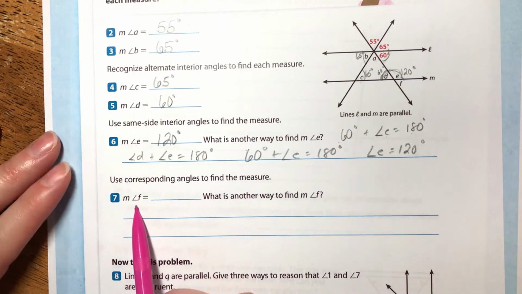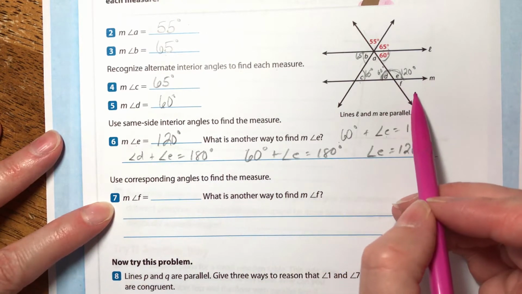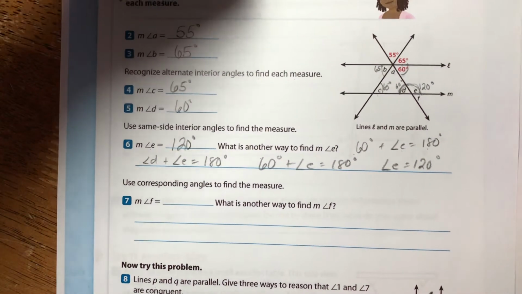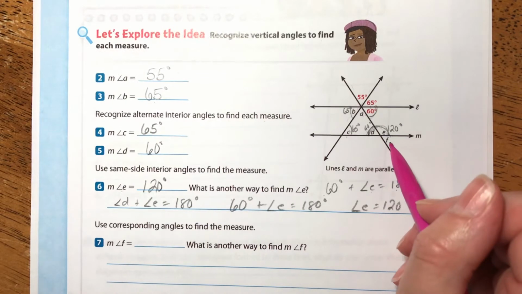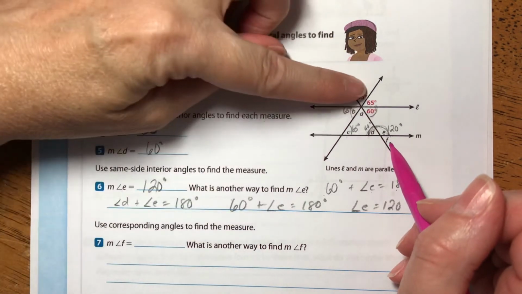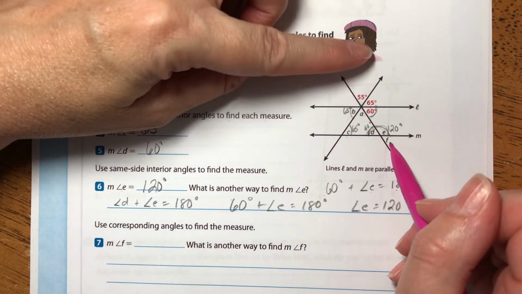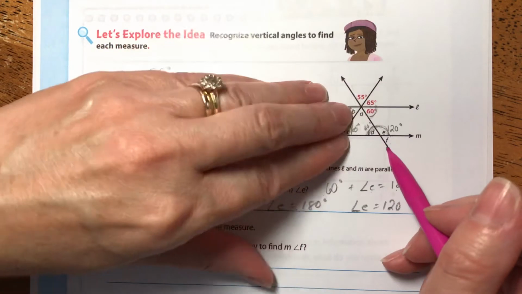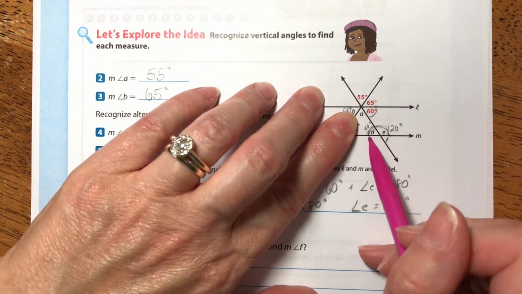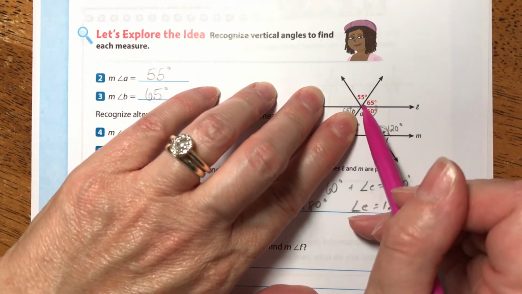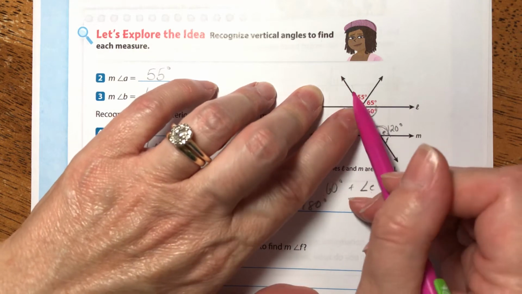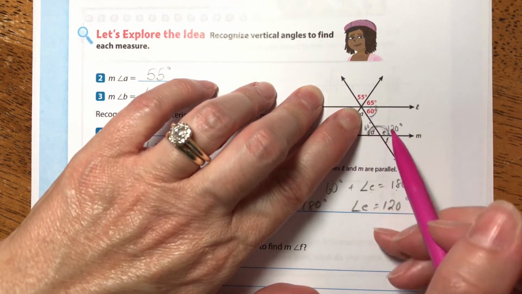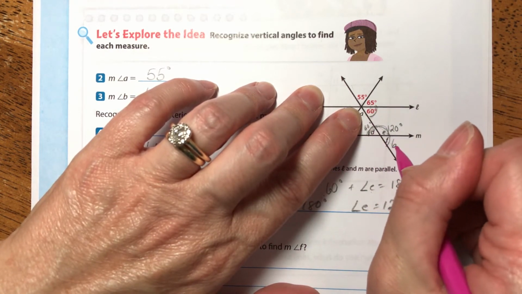All right, so let's go look. What's the measure of angle F? Oh, I've drawn all over this thing. I apologize. I've marked all over it. Angle F. So corresponding. So go to the next intersection after all of my writing. Who is in the same location? I'm going to try to ignore this line. I'm the bottom right. So come up here. Bottom right. Boom. Angle F is 60 degrees.